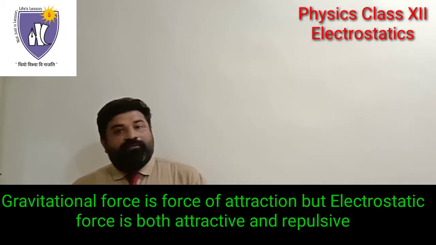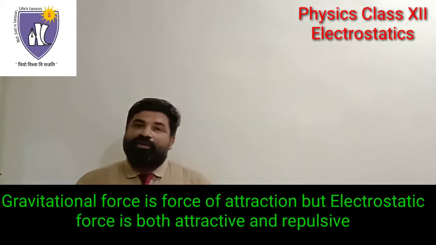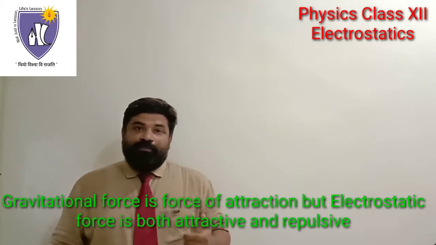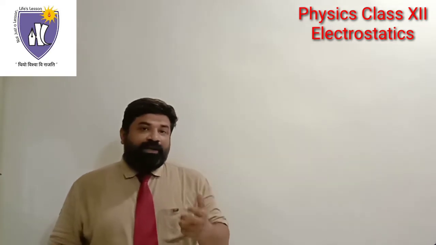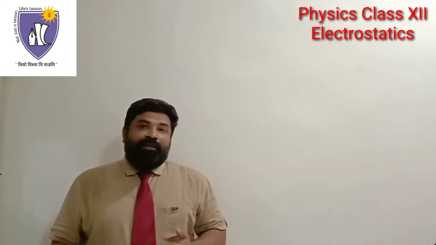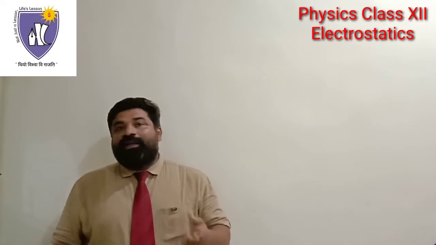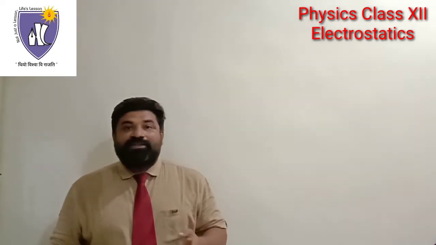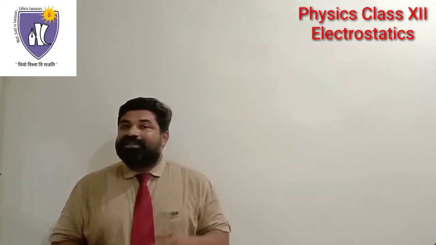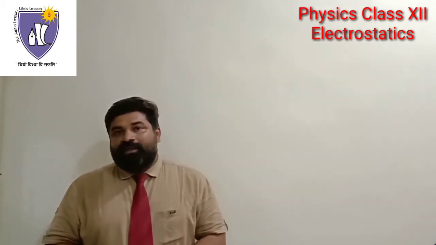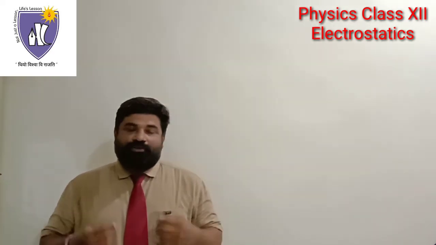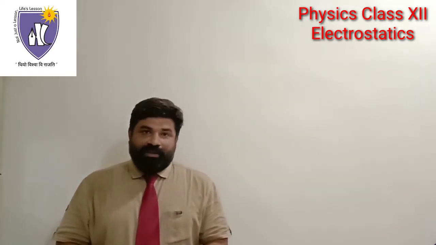But electrostatic force is a force of attraction as well as repulsion. That means, like the first law, a fundamental property we had studied, like charges repel each other, unlike charges attract. That means if we have two charges of different nature, an electron and a proton, say a negative and a positive charge, then they will attract each other. And if we have two similar charges, like two protons, two positively charged or two negatively charged particles, then they will repel each other.